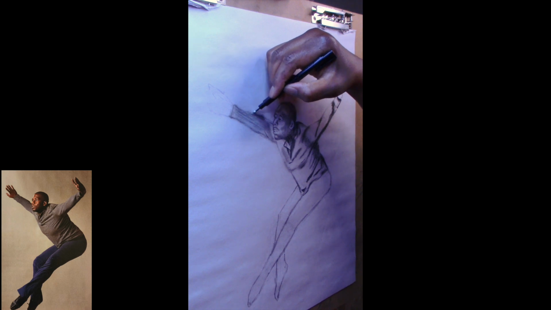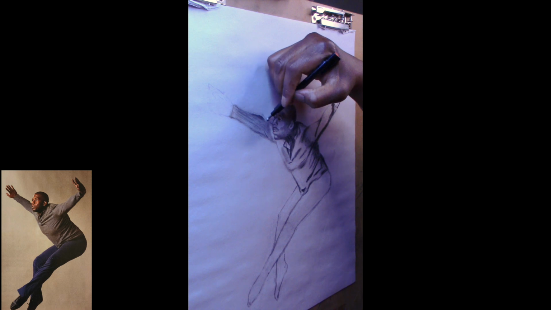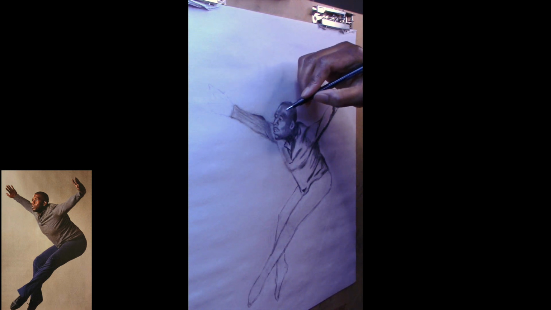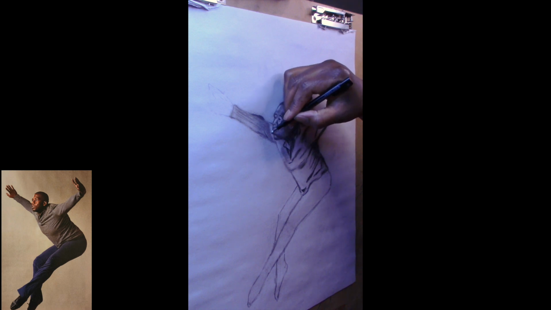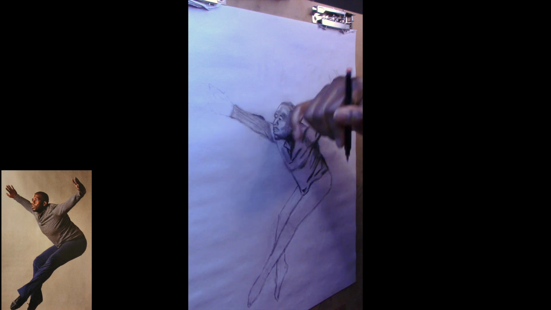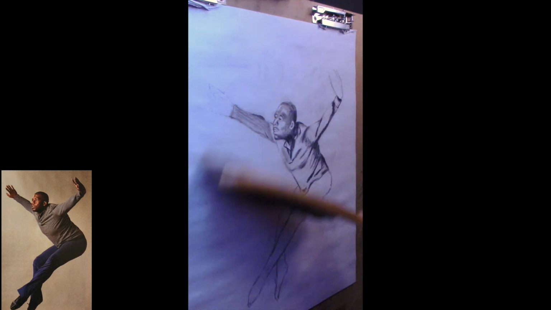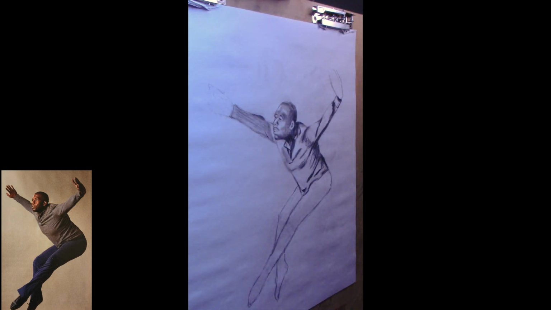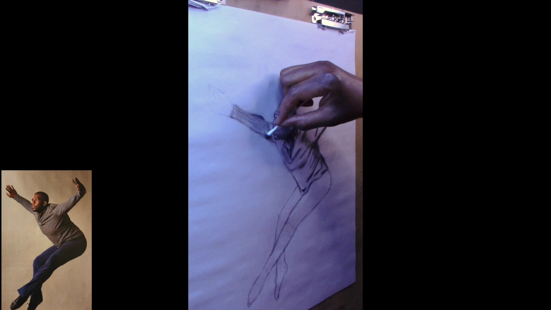Shape it up a little bit. And the line was just a little too hard, so I softened it up a bit. And go in here and give a little bit more value right there. I'm not going to worry about it, but I'll come back and do the hands shortly.